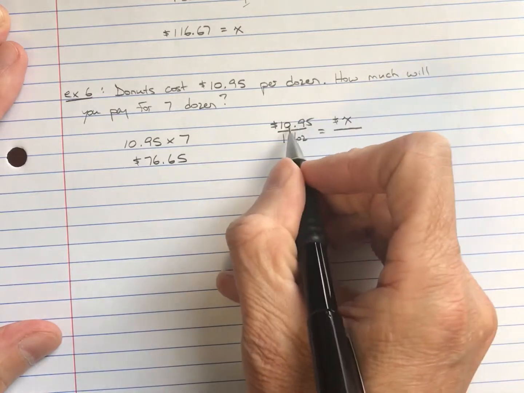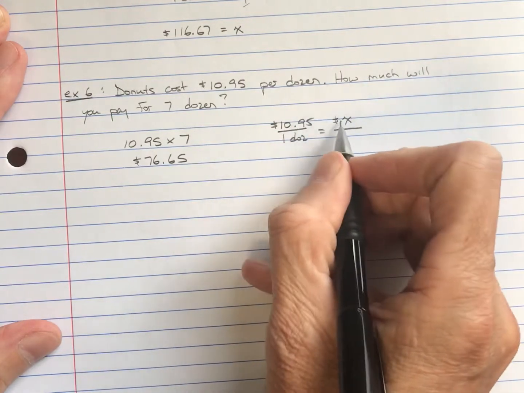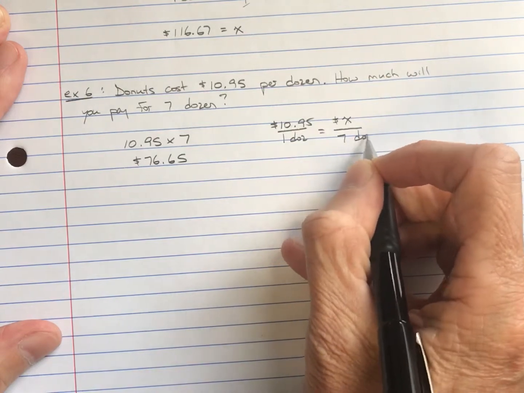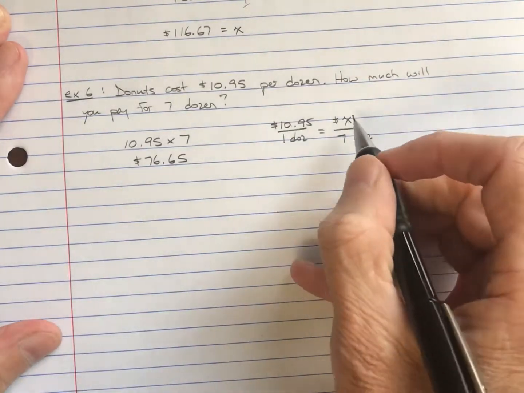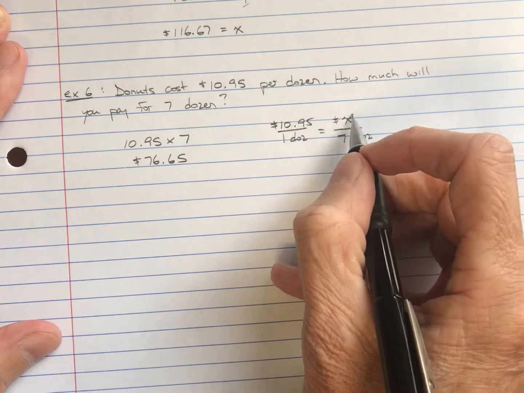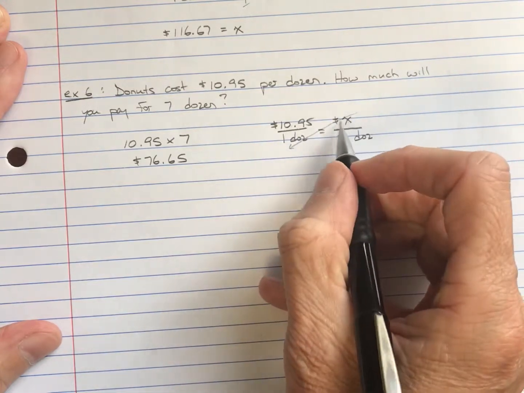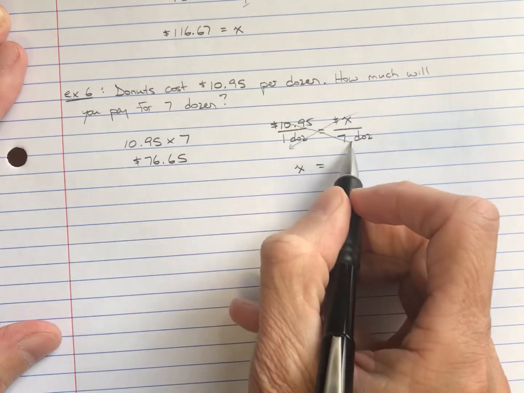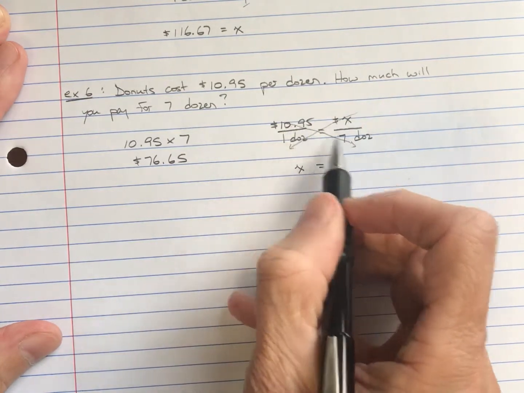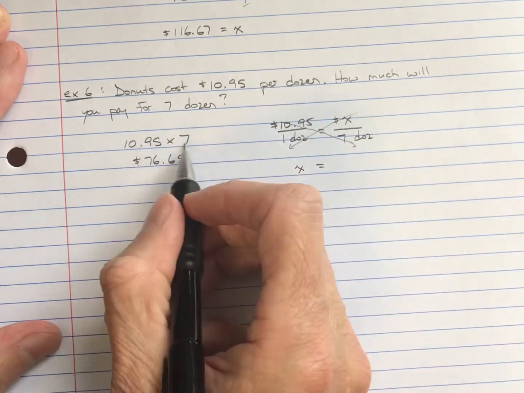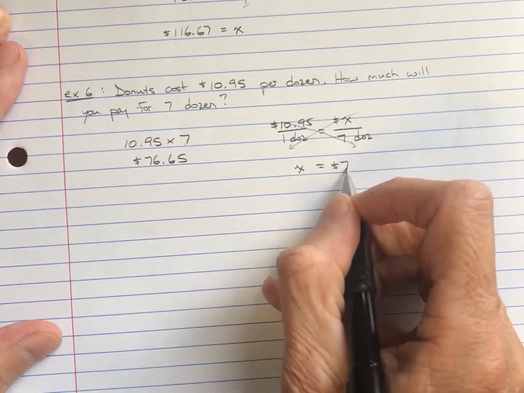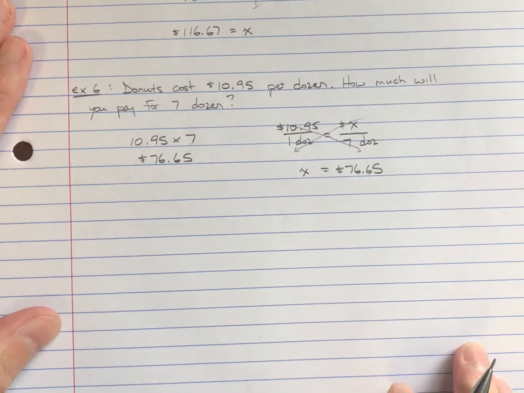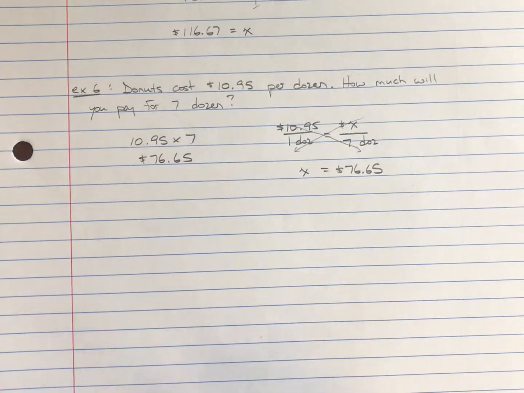Remember, if dollars start in the numerator, I keep dollars in the numerator. How much is the cost for 7 dozen? And you can see, again, two fractions that are equivalent. If we use our cross products, x times 1 is x. And this gives us exactly what we had before, $10.95 times 7, which we already knew was $76.65.